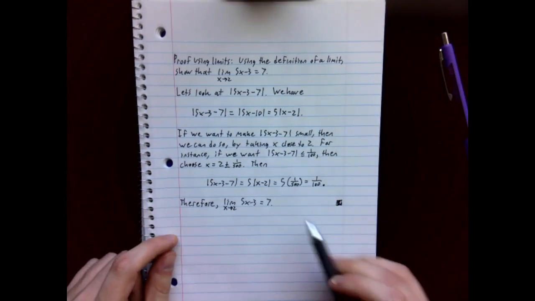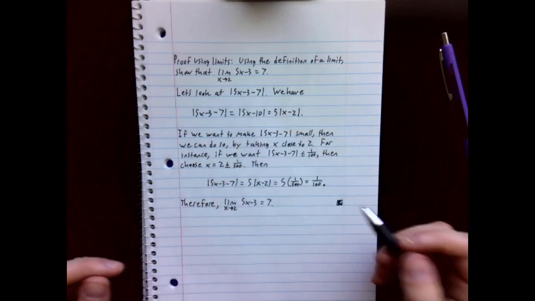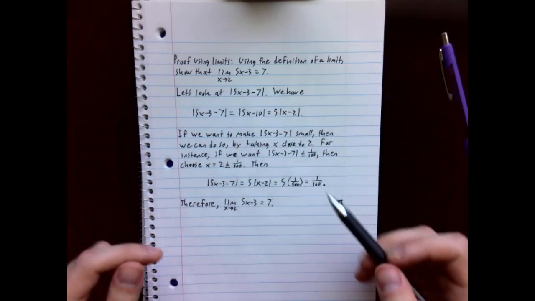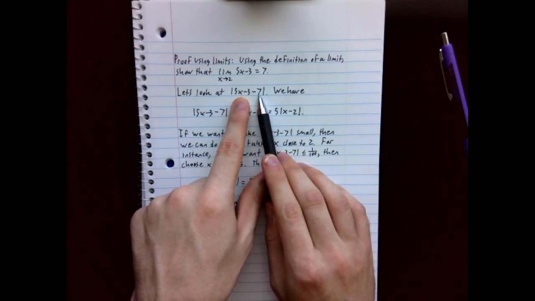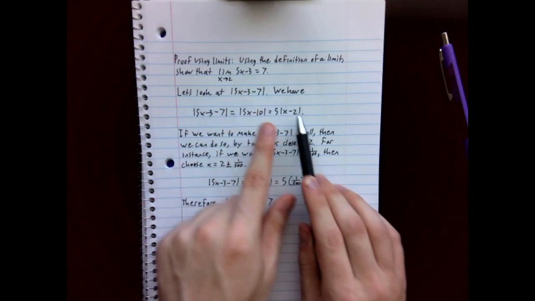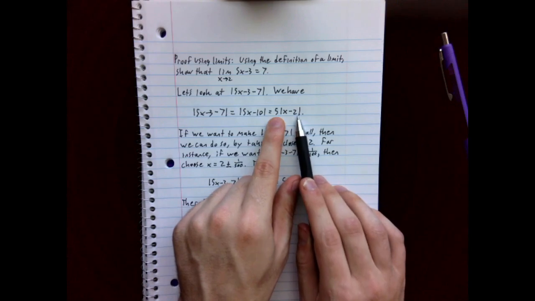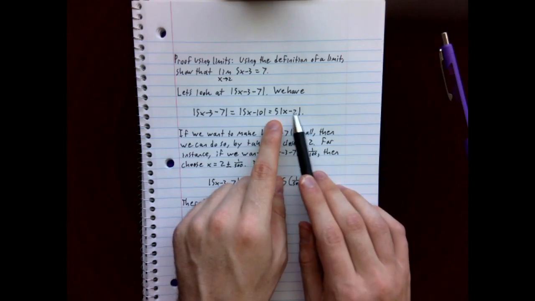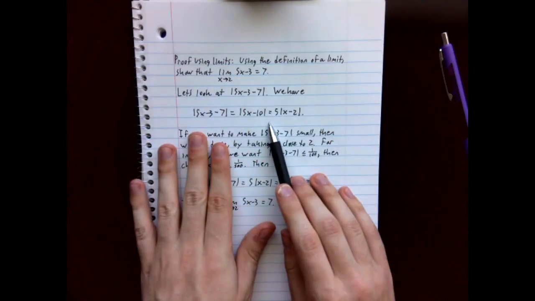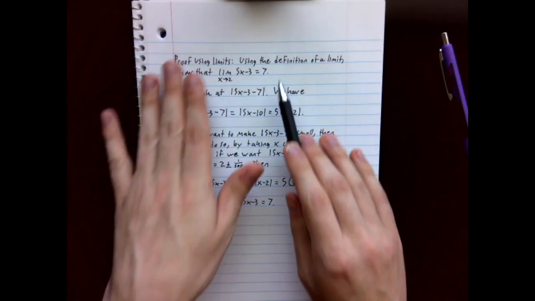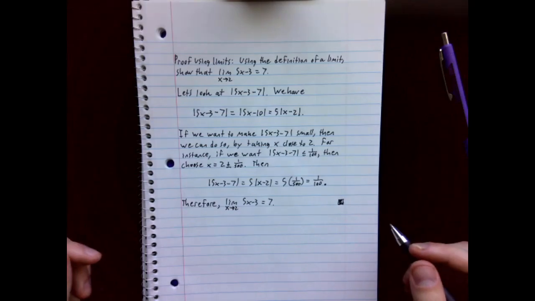In your homework, I have you do this with a different kind of function. The main thing to say is that you can take the absolute value of f of x minus L, and write it in a form which depends on the distance between x and the point you're going to. So you can think about how to do this for the problem in your homework, but that's all I wanted to say about that.